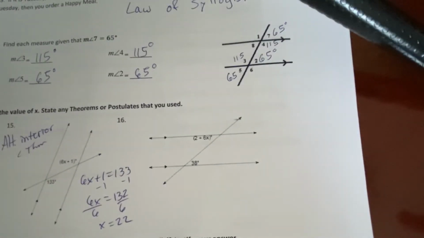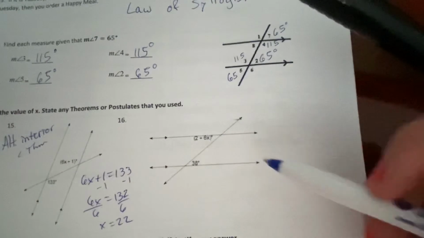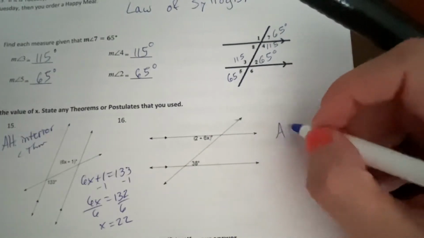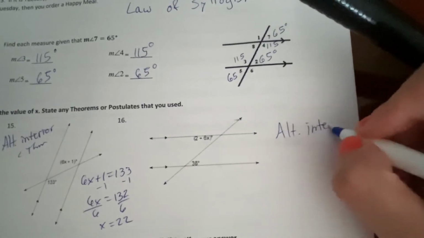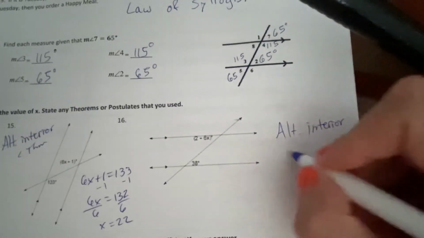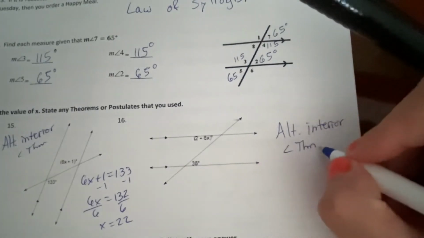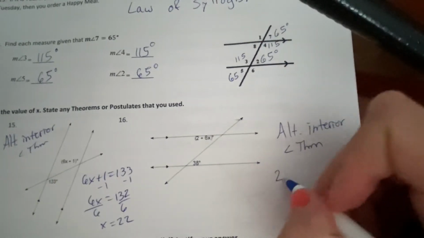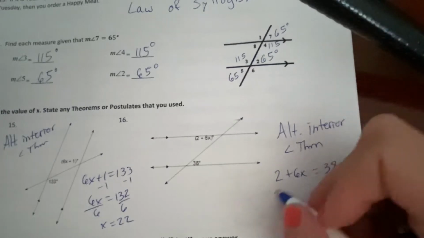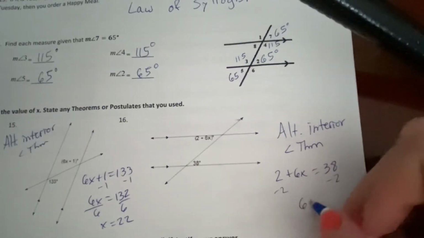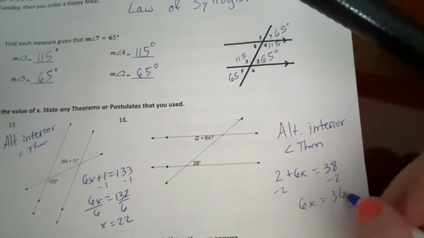I don't know why on your test it's going to be a different one. It's not going to be the same, but this should be alternate interior angle theorem. And then again, you set them equal. 2 plus 6x equals 38. Subtract 2. x is equal to 6.